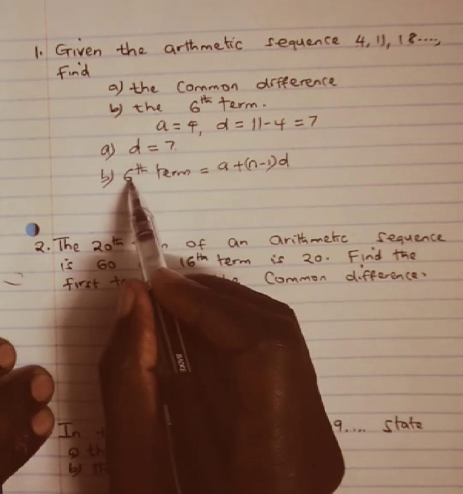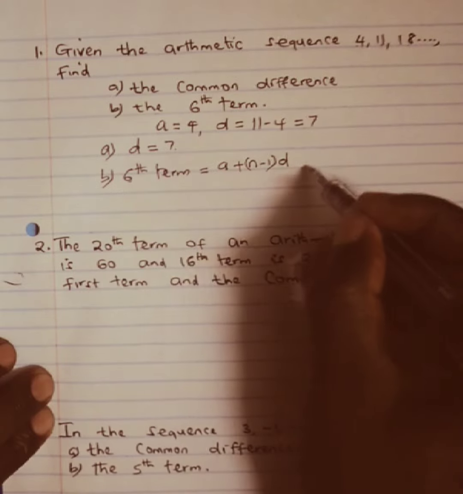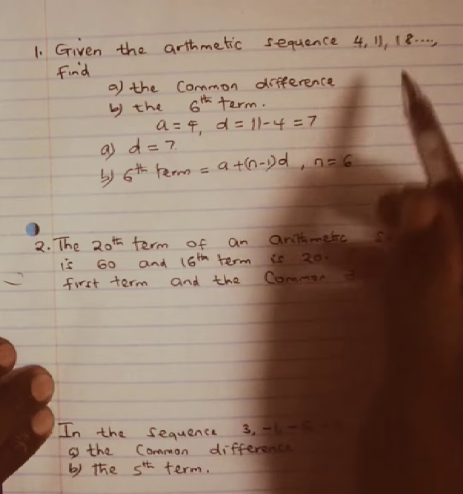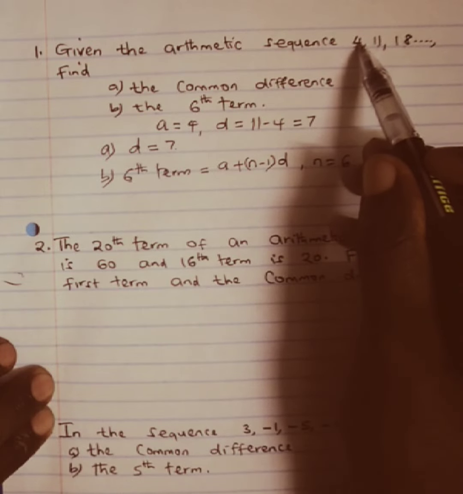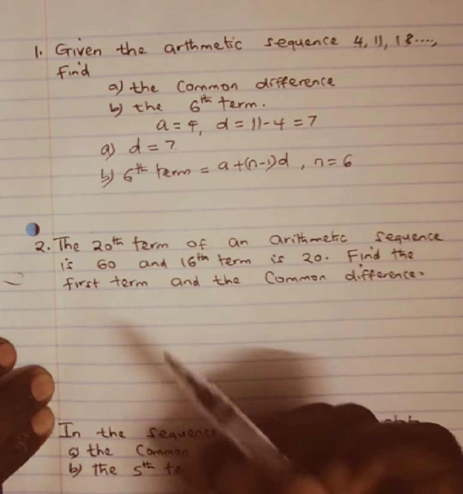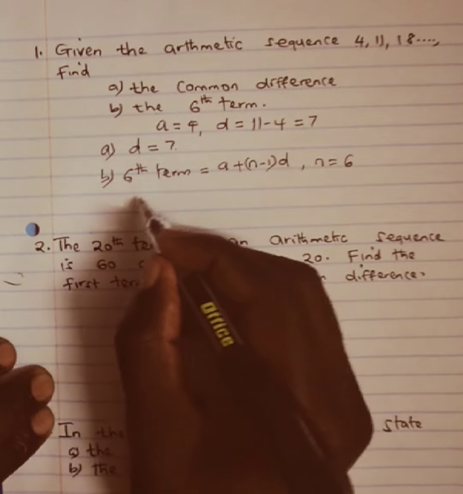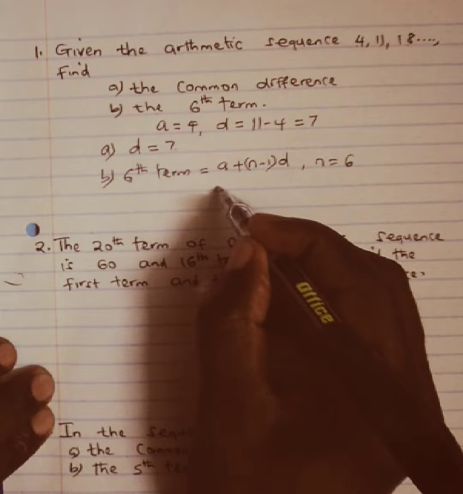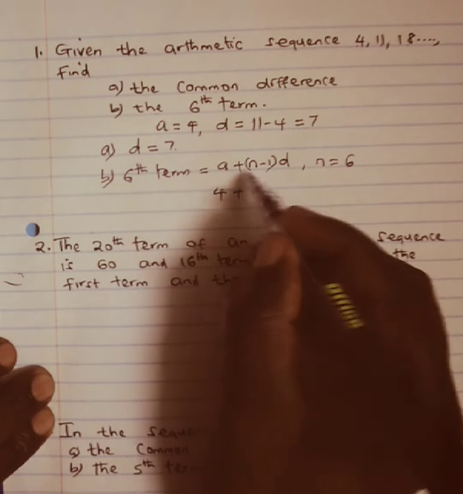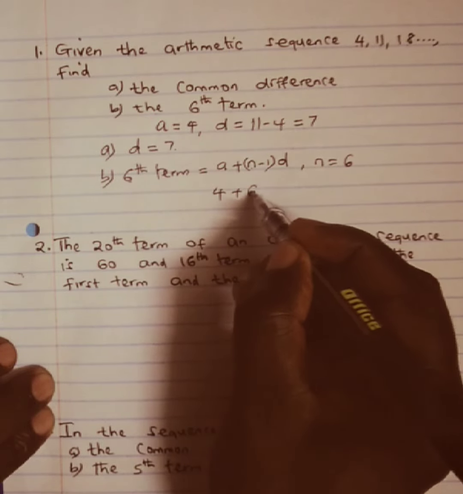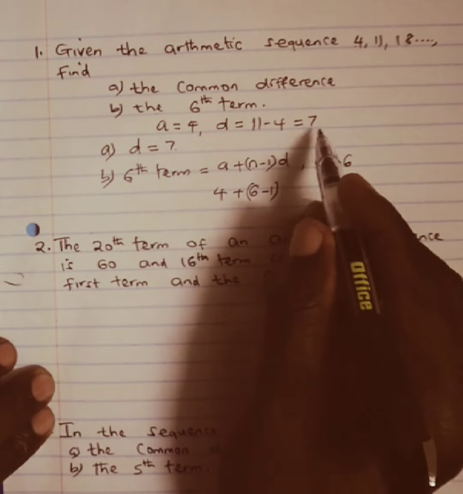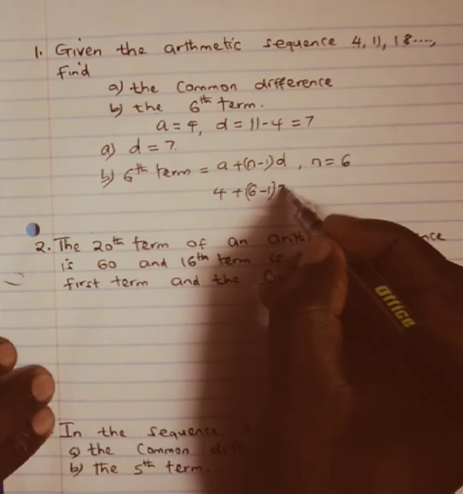In this case, if we are talking about the sixth term, it means our n is 6. We know the first term a, which is 4, and the common difference is 7. So to get the sixth term, we are going to have a, which is 4, plus, sixth term means n is 6, so we are going to have 6 minus 1. Then we multiply by d, and d is 7.